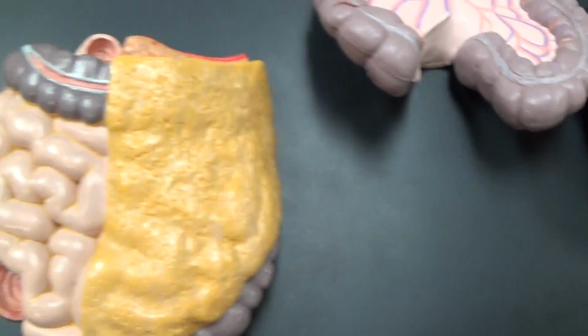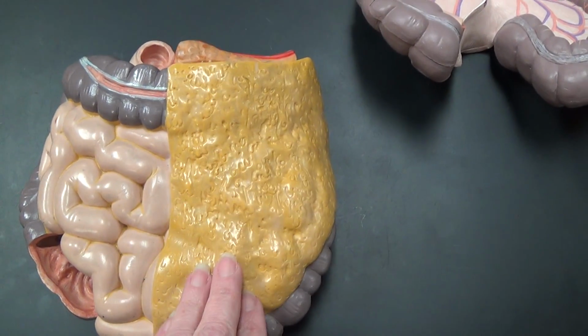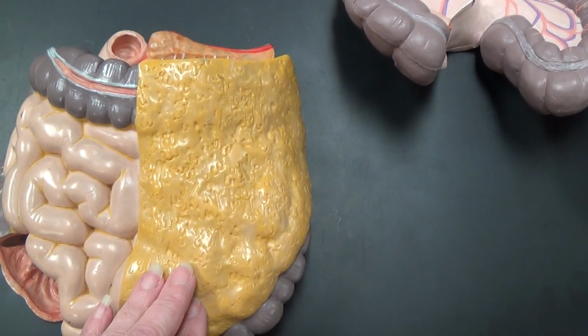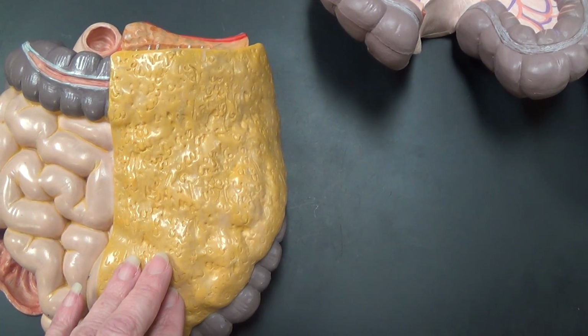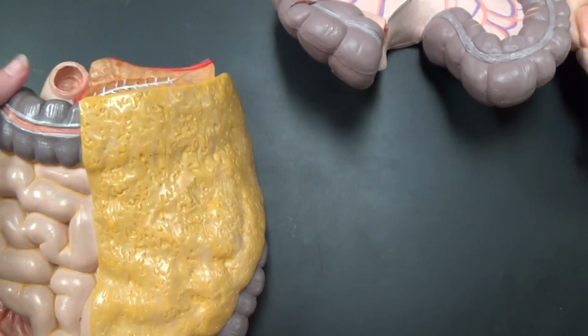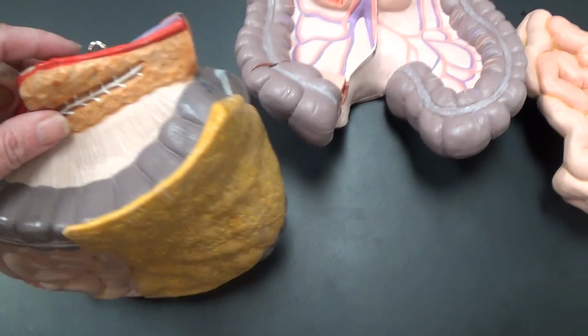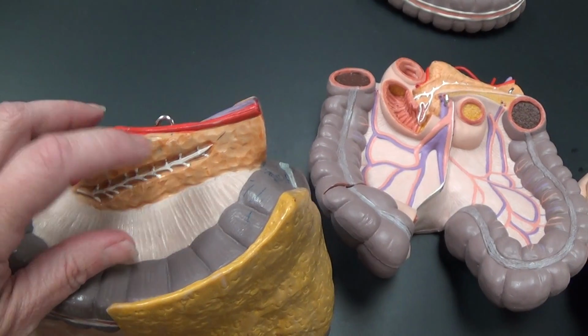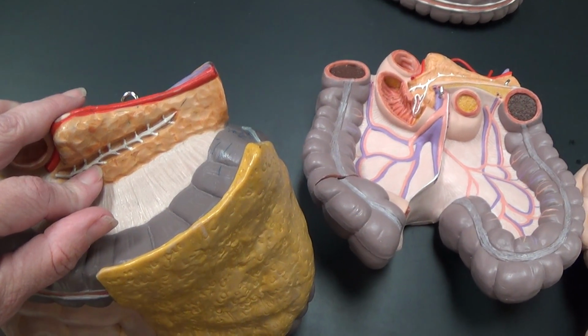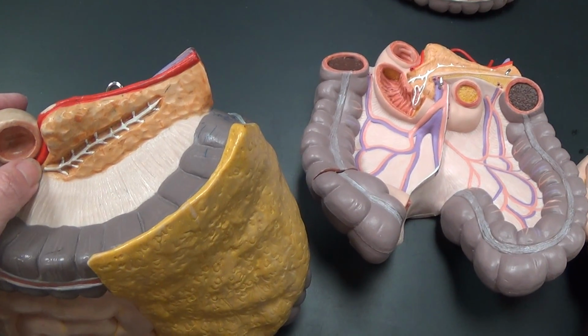On the front side of this, we have this yellow layer that starts at the bottom of the stomach. And this is called the greater omentum. That may not be on the list, but it's a great thing to recognize. Now, pancreas. Pancreas is also on here. Here's the pancreas. This white line is the pancreatic duct carrying the pancreatic juices towards the duodenum here.